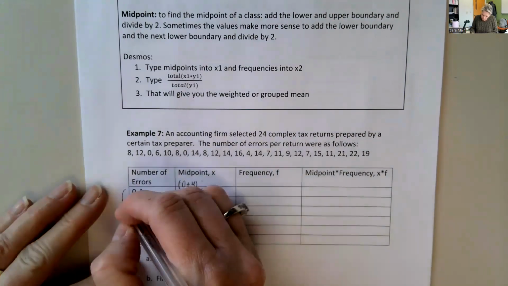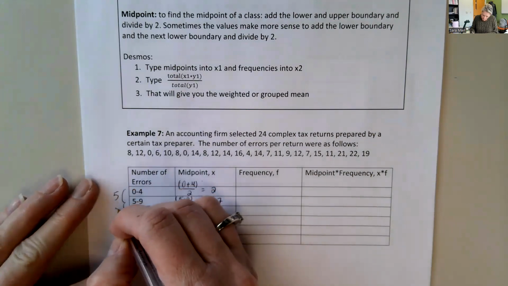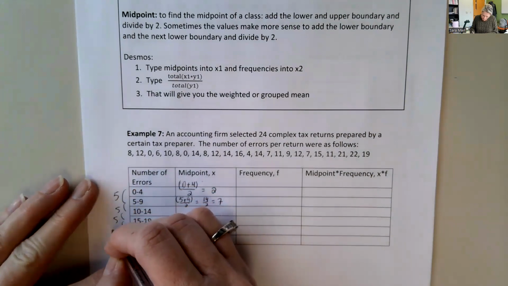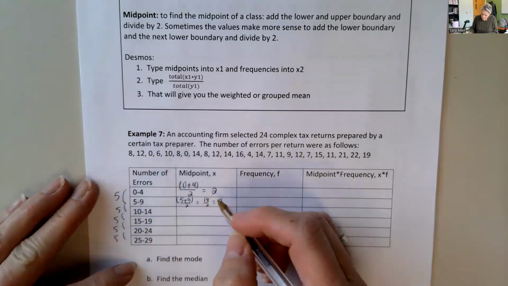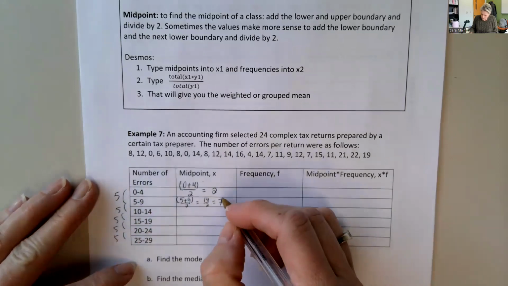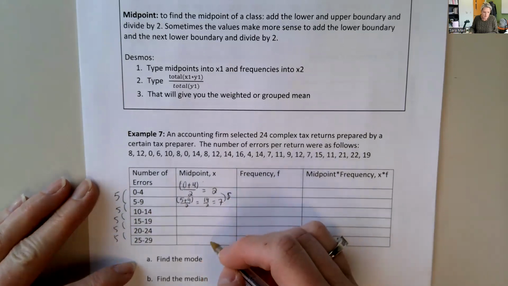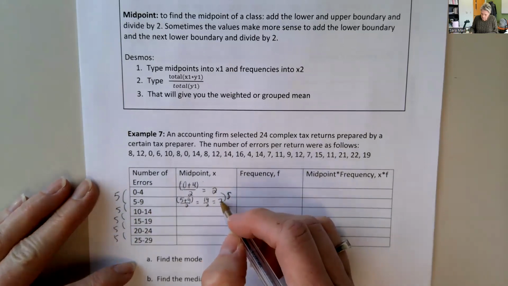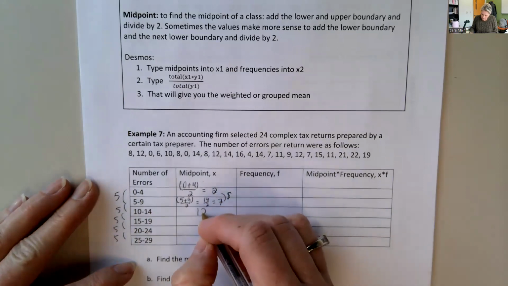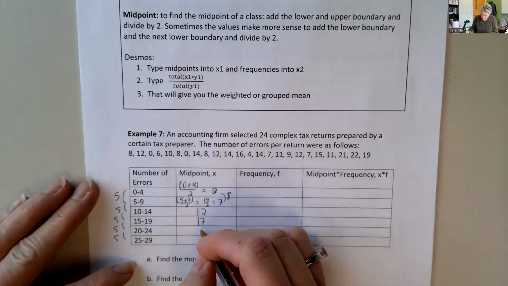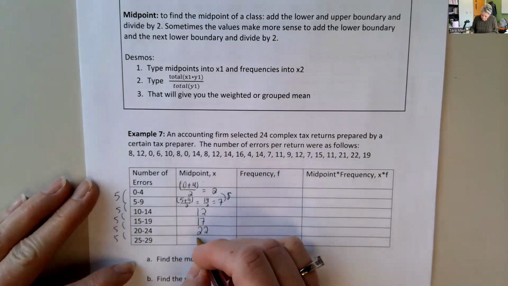Now we can see that the width between the classes is 5. And so the width between the midpoints should also be 5. So that makes it a little easier to move to the next one. So it should be 2 plus 5 is 7, plus 5 is 12, plus 5 is 17, 22, and 27.